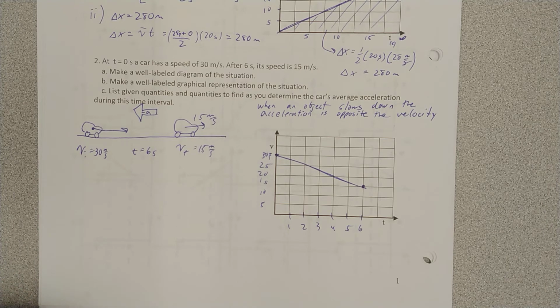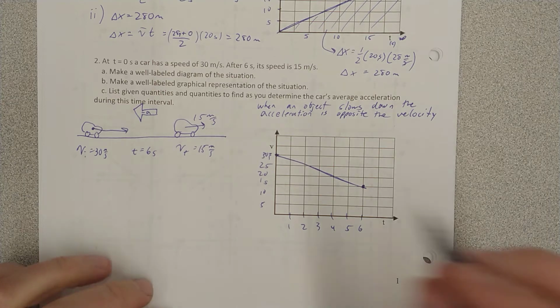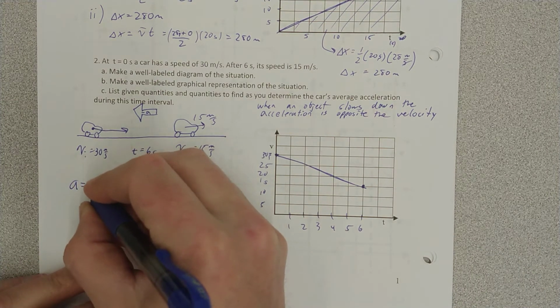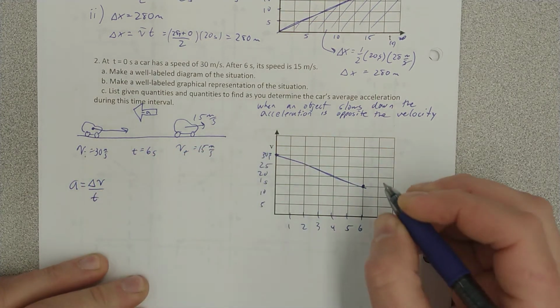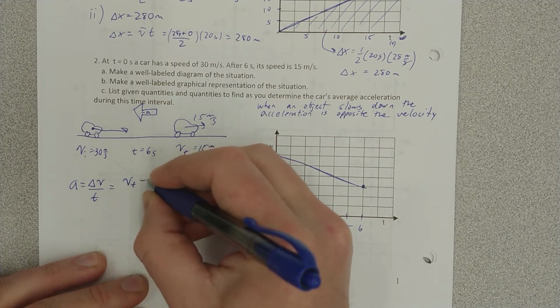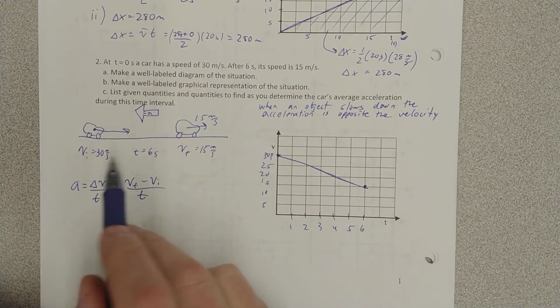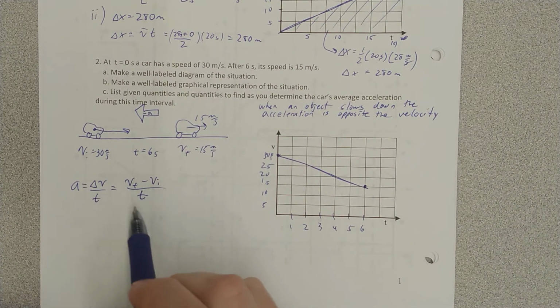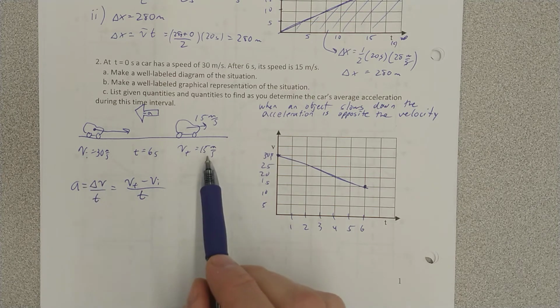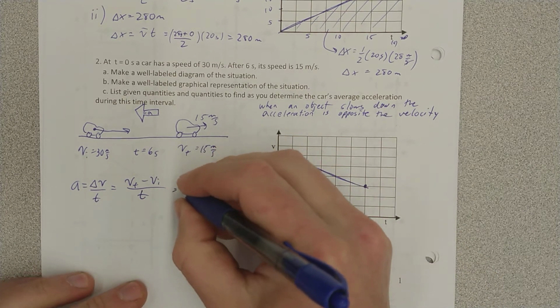Part C, list given quantities and quantities to find as you determine the car's average acceleration during this time interval. So what does that mean? List given quantities and quantities to find. As the car's acceleration. Well, acceleration equals change in velocity over time, which is V final minus V initial over T. Or it's the slope of the line. So I've already listed out everything I need here, right? V initial, V final, and time.